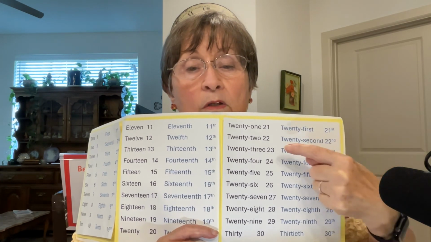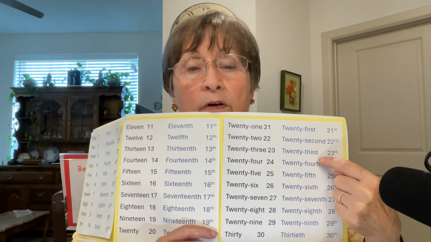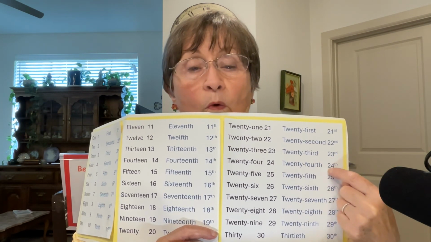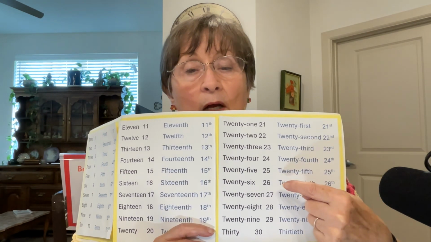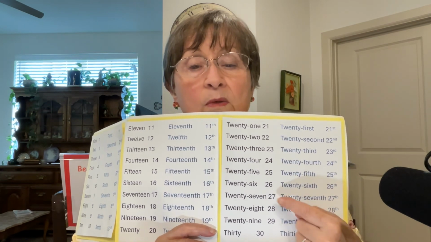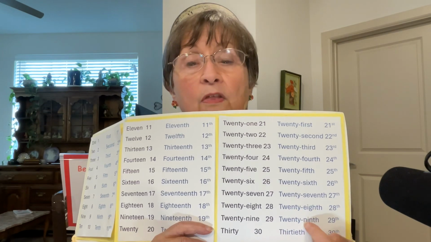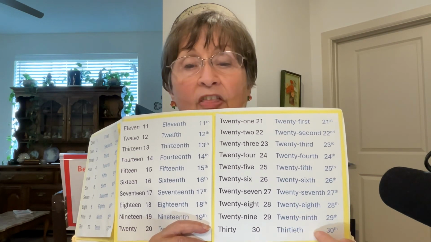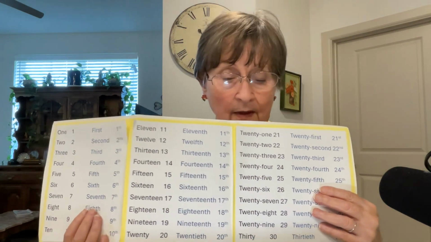And again, if you're going to put them in order, 21st, 22nd, 23rd, 24th, and then it's going to be TH all the way down. 25th, 26th, 27th, 28th, 29th, 30th. And this will continue through all the other numbers. Okay.